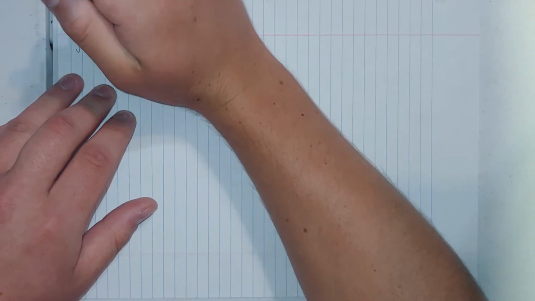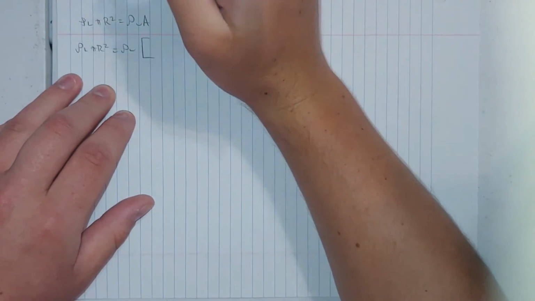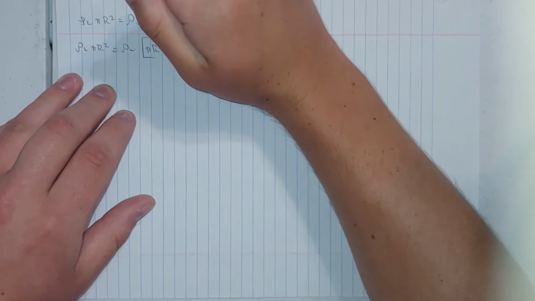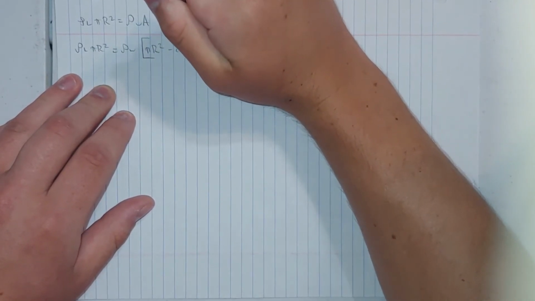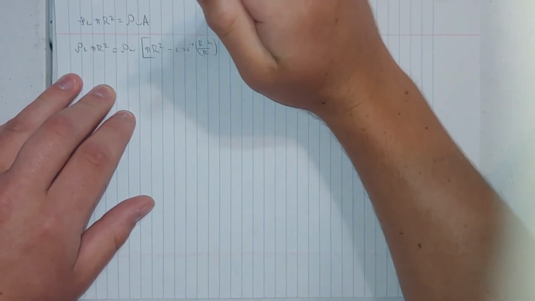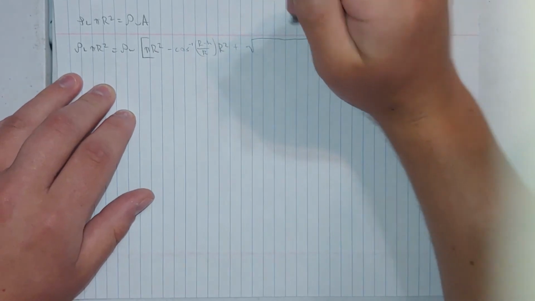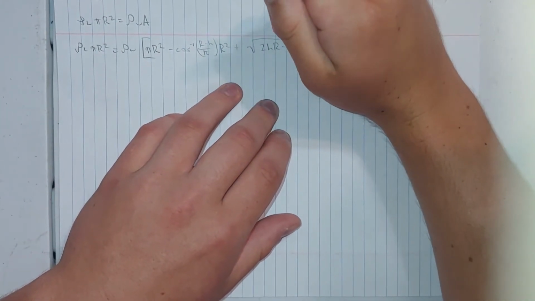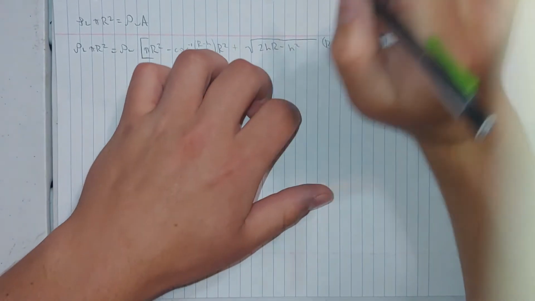So I'm going to go ahead and do that now. We got the density of the log times pi r squared equals the density of the water times that expression we just came up with, which is pi r squared minus the arc cosine of r minus h over r times r squared plus the square root of 2hr minus h squared times the quantity r minus h.